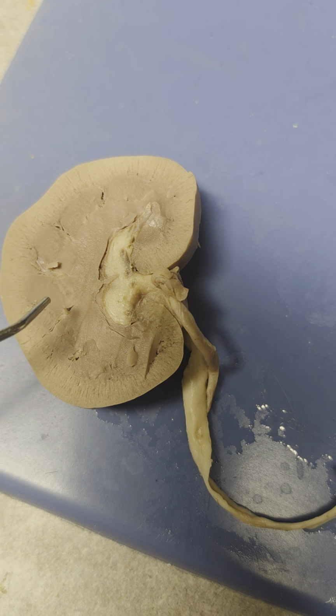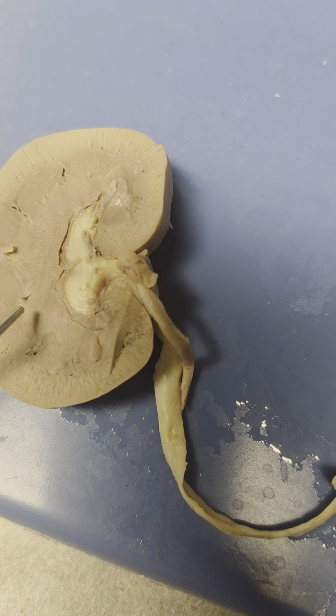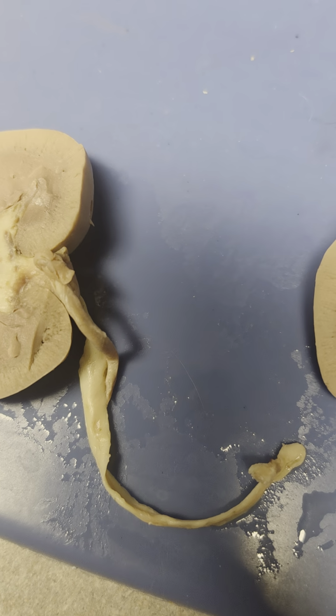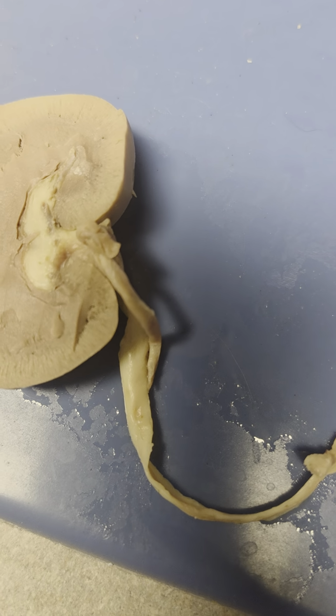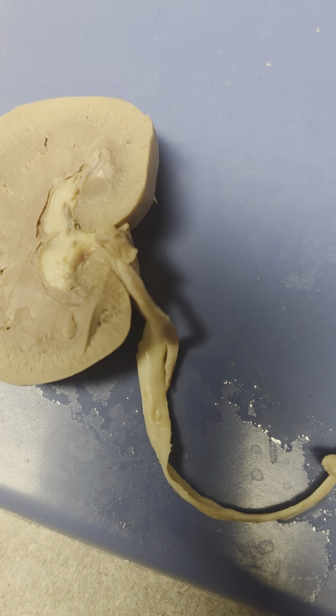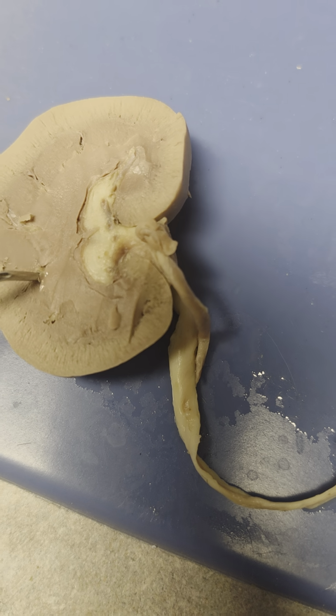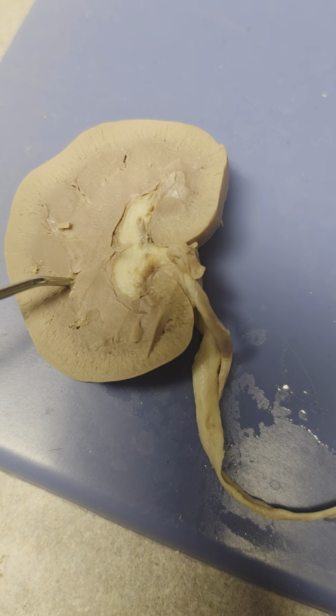Next up, we're going to do the renal papilla, maybe? I don't really know how to say it. And that is going to be like the U shape right there between those. The renal papilla is the apex of a renal pyramid, and it continues with the minor calyx.